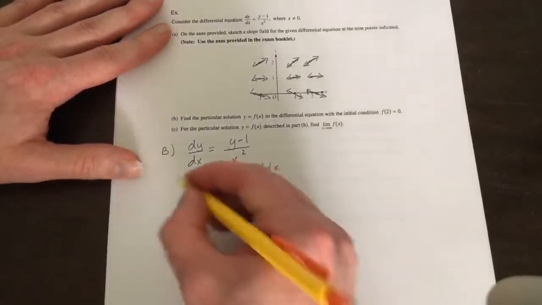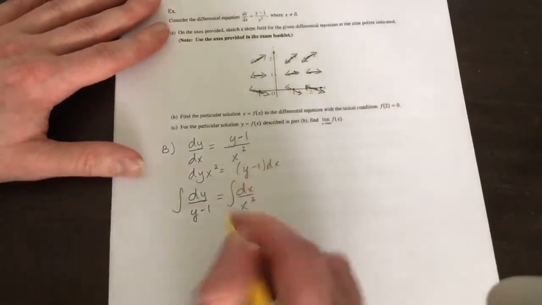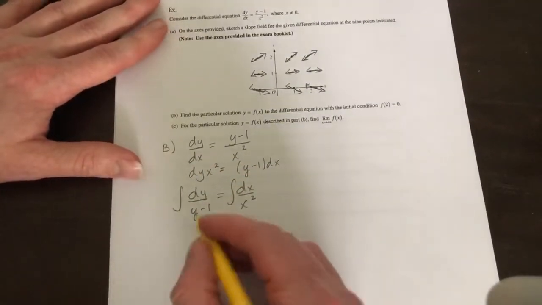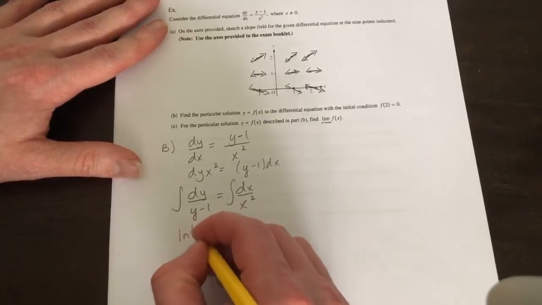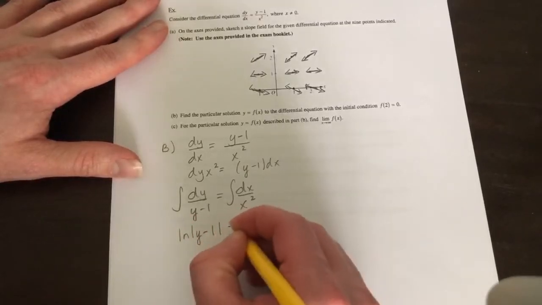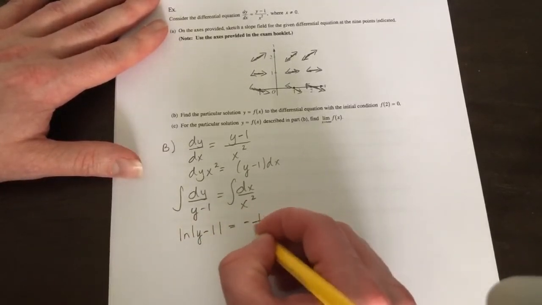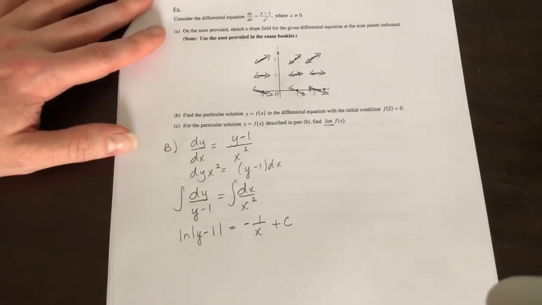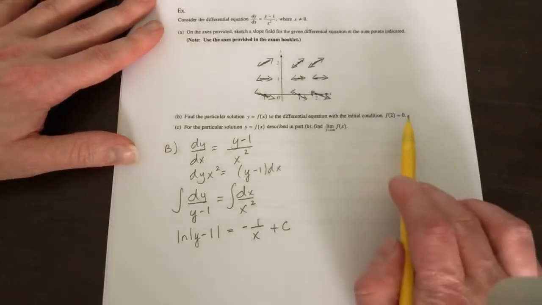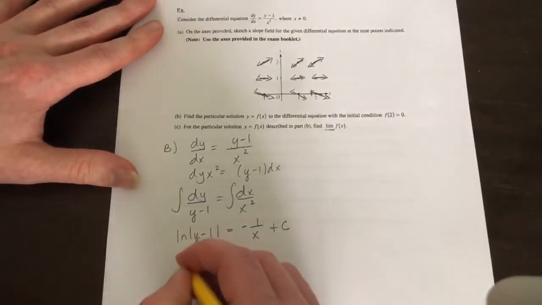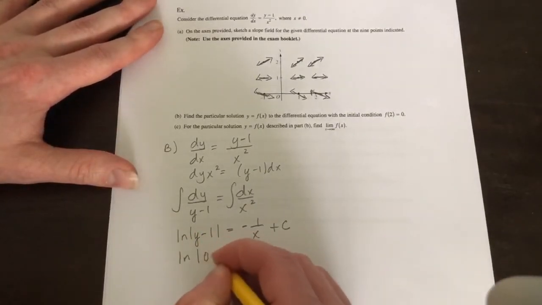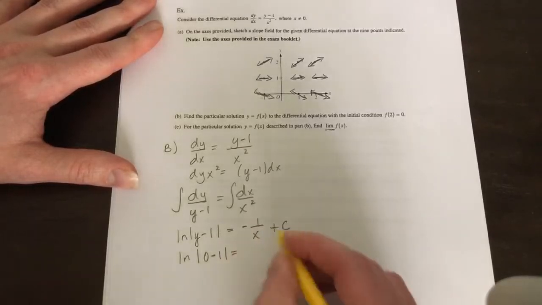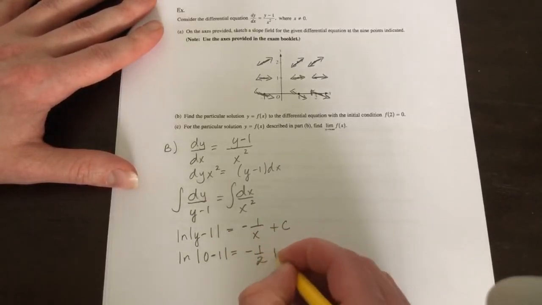Now we're going to integrate. Now we have a u sub on this side, so it's du over u, so it's natural log of absolute value of y minus 1 is equal to negative 1 over x plus c. Now we're going to plug in our initial condition. So natural log of absolute value of 0 minus 1 is equal to negative 1/2 plus c.